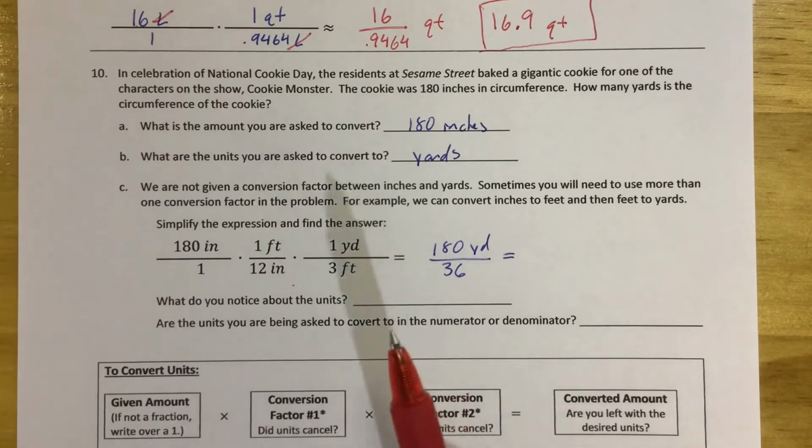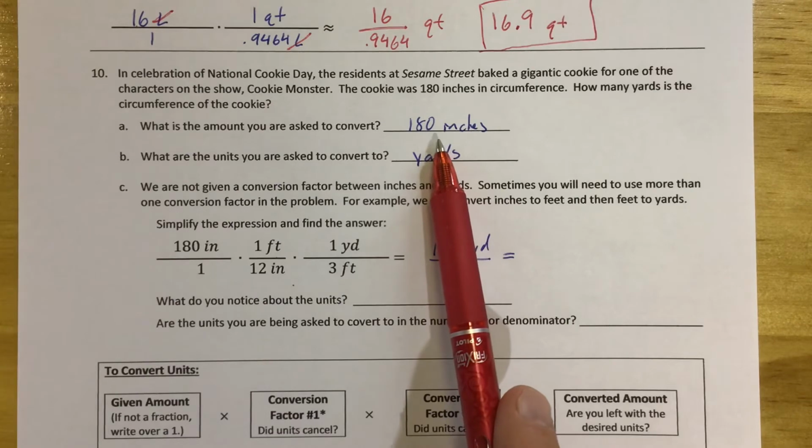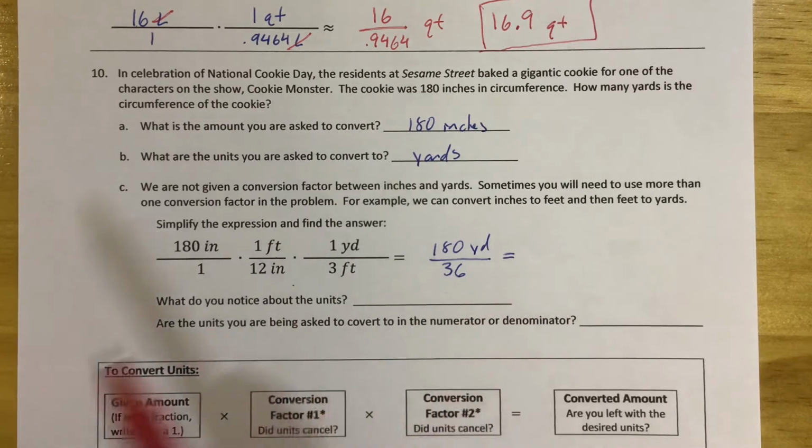So if I wanted to convert 180 inches into yards, what I would do is just divide 180 by 36, which you're going to see at the end of the problem. So that's sort of helpful that you do get to see that. Okay, but here it's all broken down, supposing that you didn't know it was 36 inches.